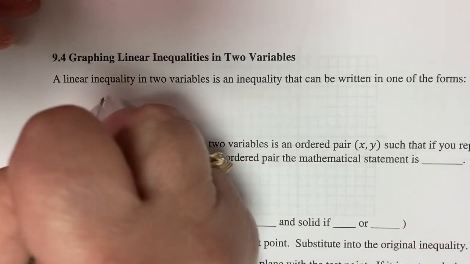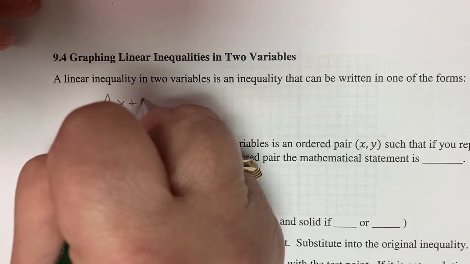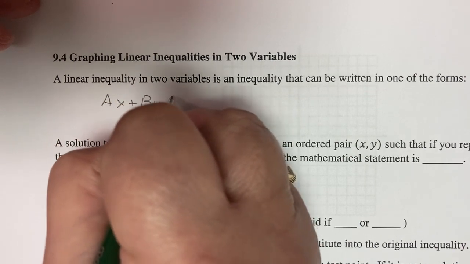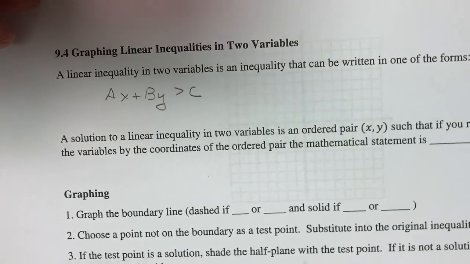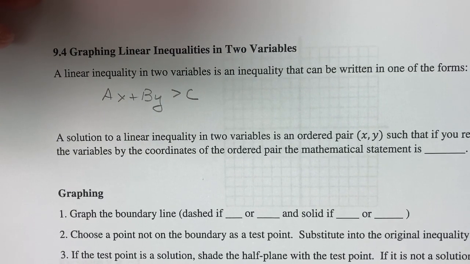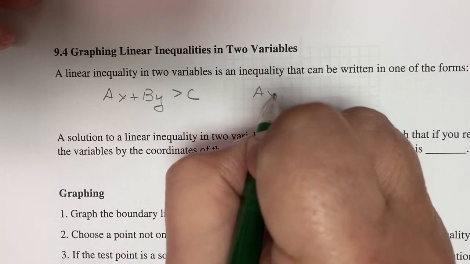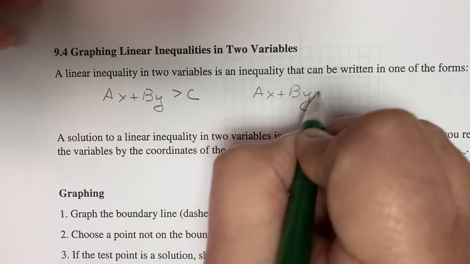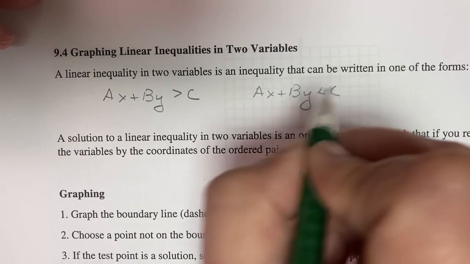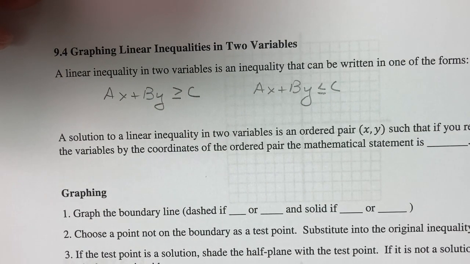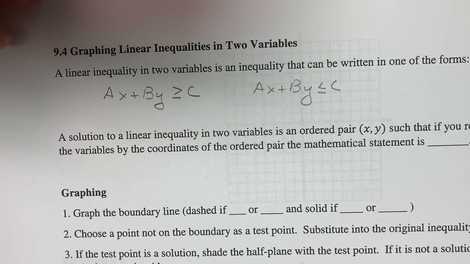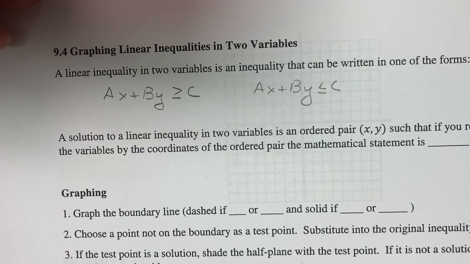So it can be ax plus by is greater than c, and it could also be greater than or equal to, or ax plus by is less than c. So it could be greater than or equal to and less than or equal to at the same time. In other words, it's a linear equation that has an inequality symbol to it.